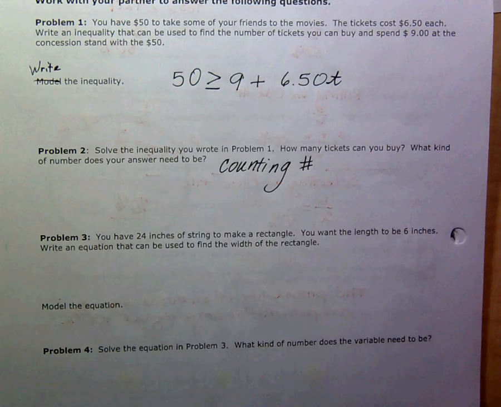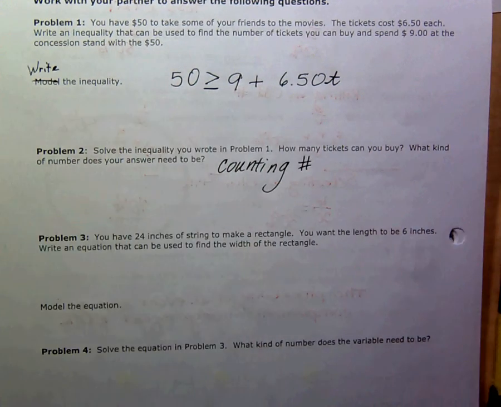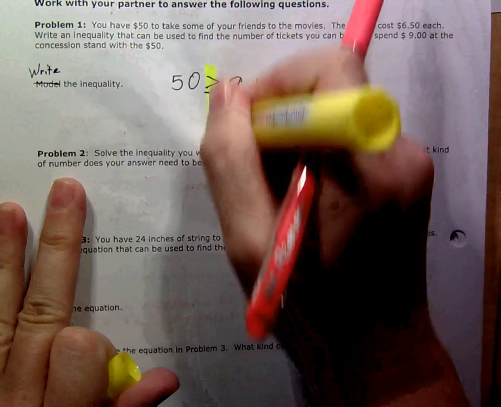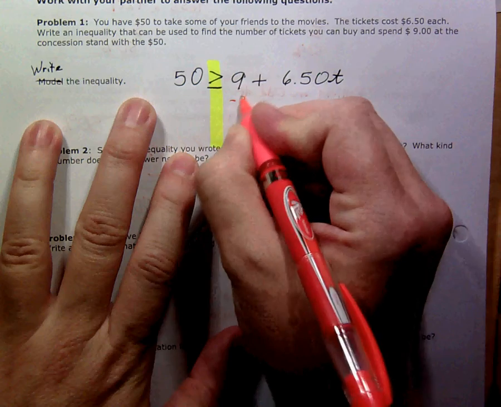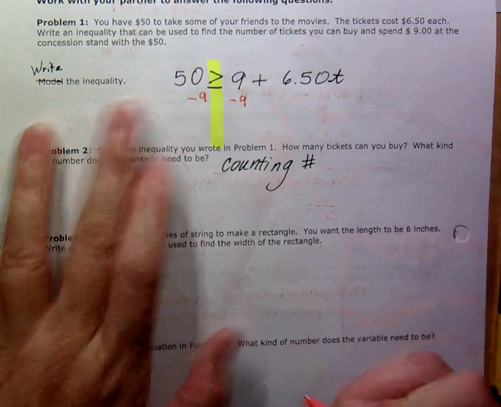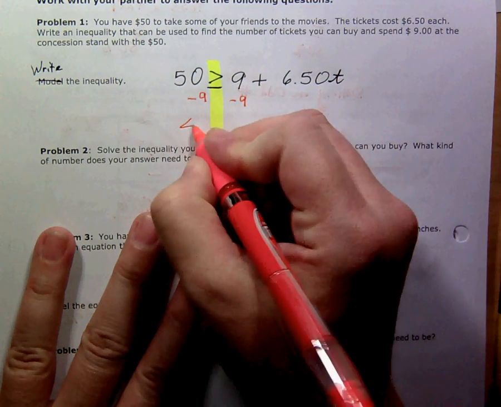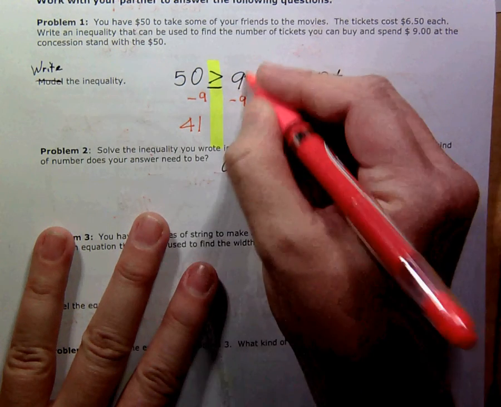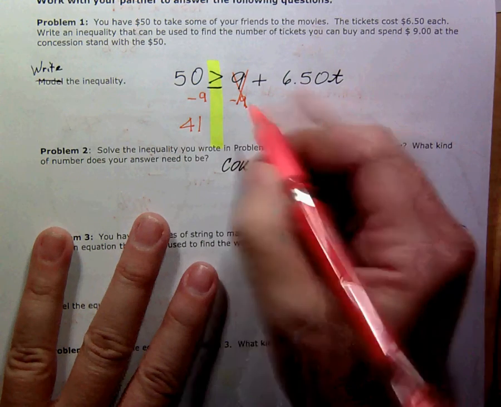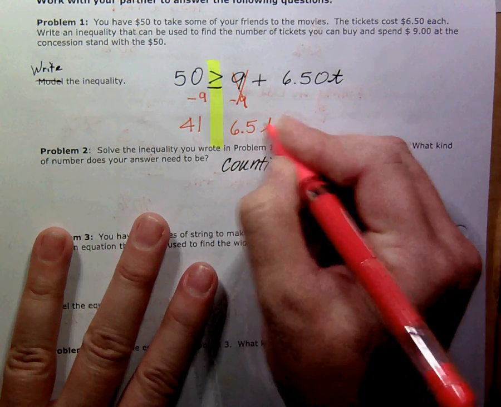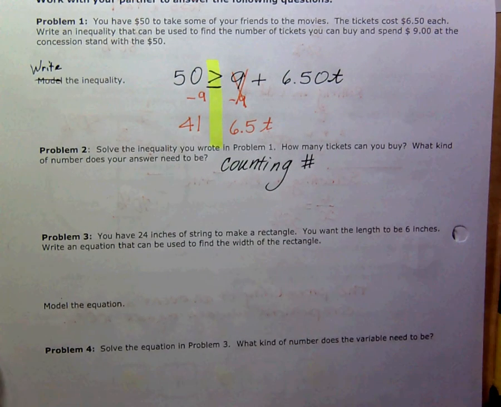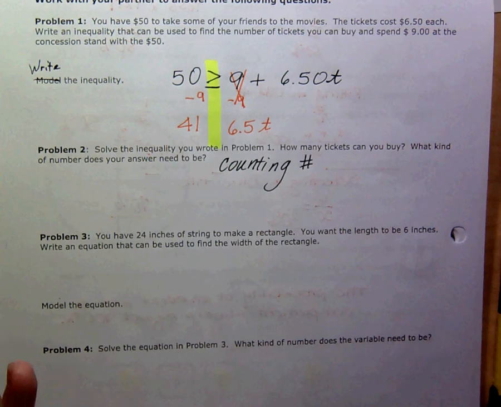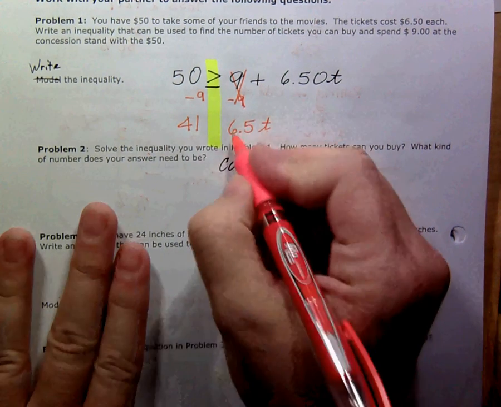Okay, so let's solve this. We're going to divide our 2 sides of the equation. And I'm going to start off by subtracting 9 from both sides. Subtract 9, subtract 9. And 50 minus 9 is 41. And then 9 minus 9 cancels each other out. And so we've got 6.5 T on this side. So to get the number of tickets by itself, how are we going to get rid of 6.5? Divide by 6.5. That's so awesome.